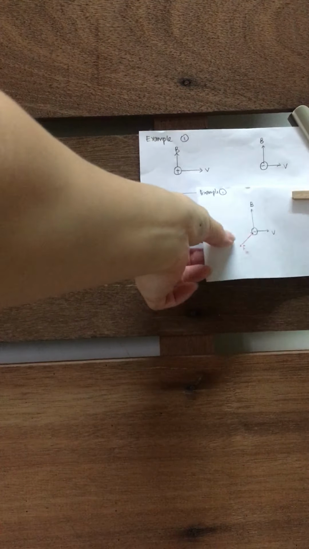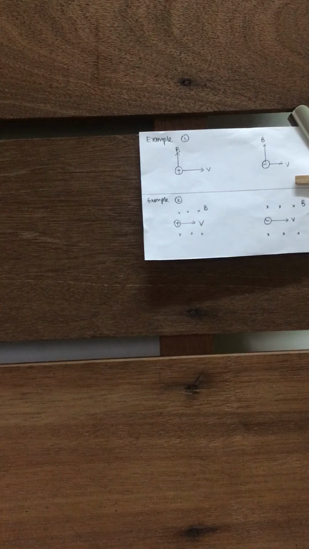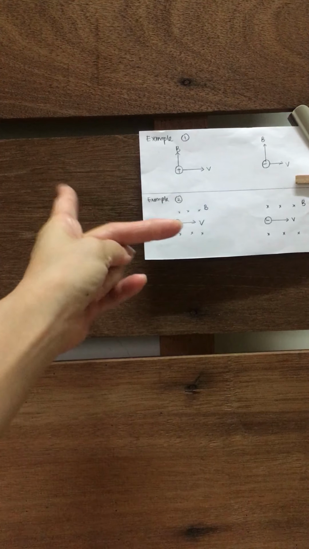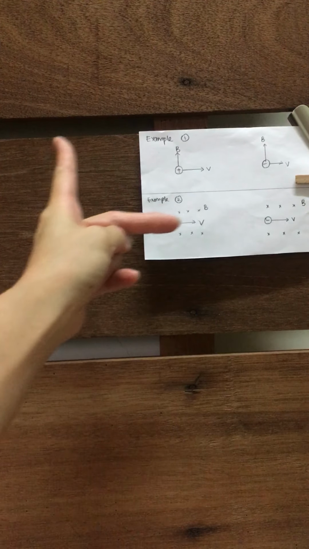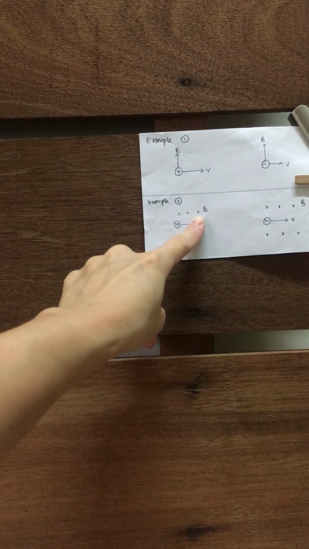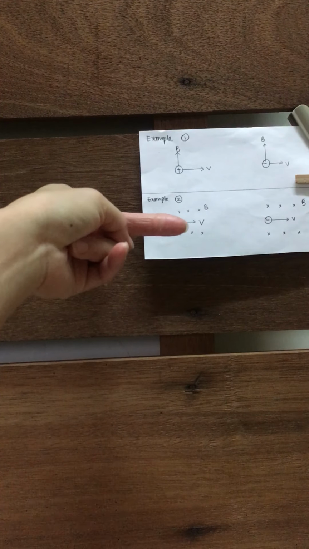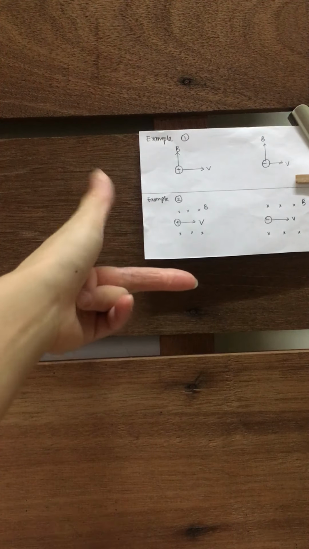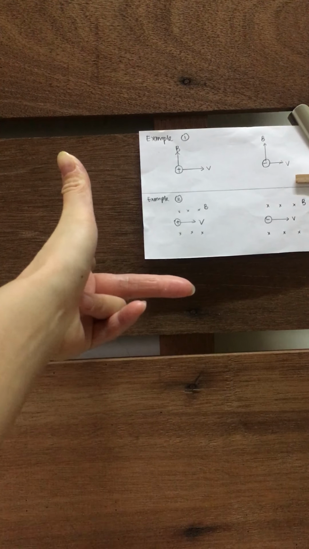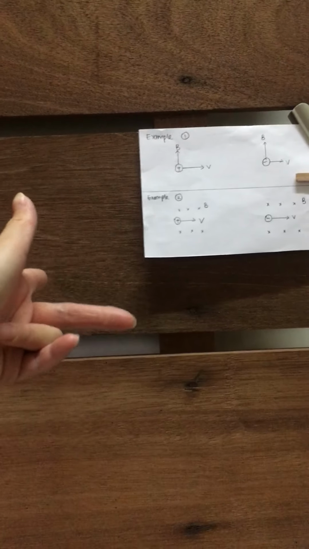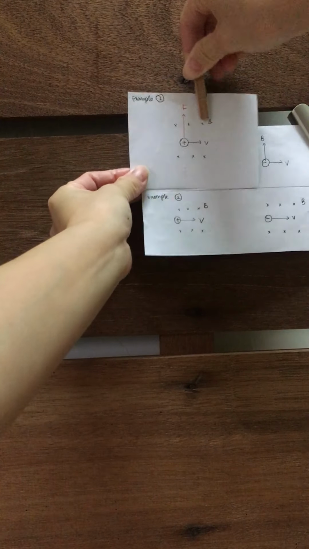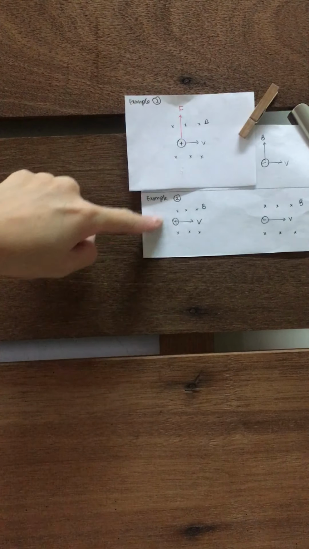Okay, now take a look at example 2. So you have your V in this direction too. So check for your V first. V is pointing right, and for B, the cross means pointing into the page. So this is into the page, so it actually looks like this. Now your thumb shows you an upwards direction, which means that your F is pointing up. So now your F is pointing up for your positive charge.